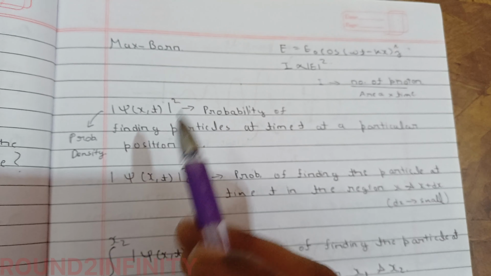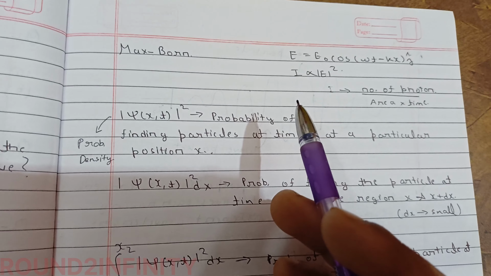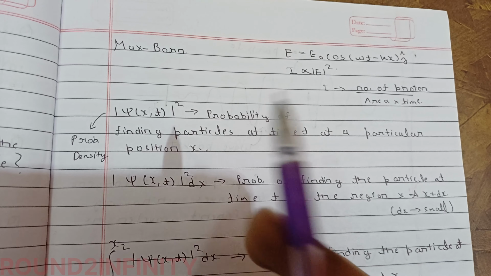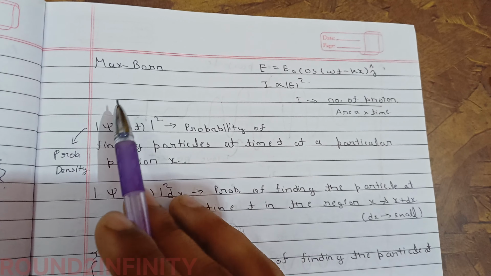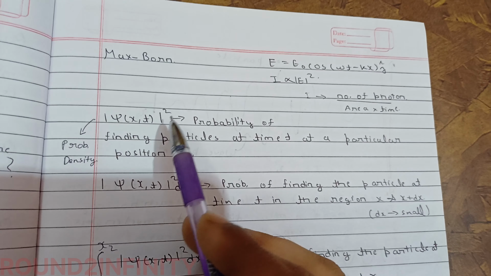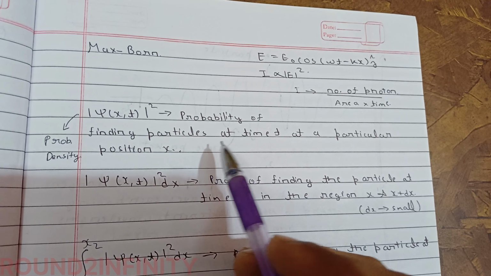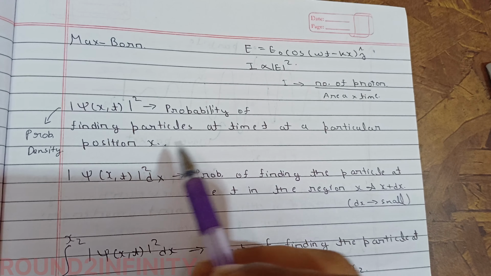Means when it is in wave nature, the square of the amplitude of that wave must give you information about that particle. So Max Born said that this amplitude squared is nothing but the probability of finding the particle at time t at a particular position x.